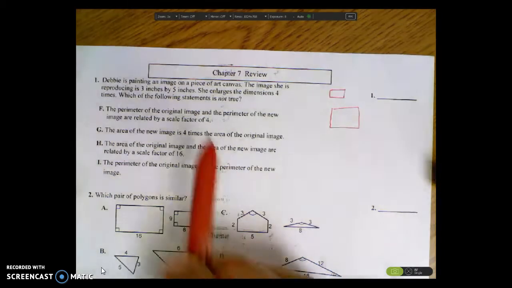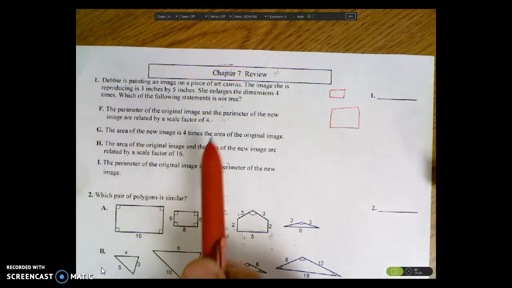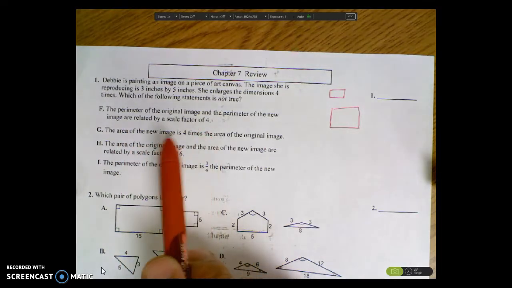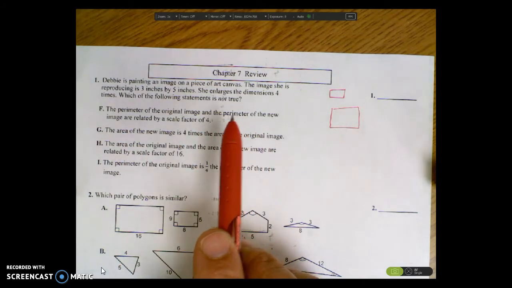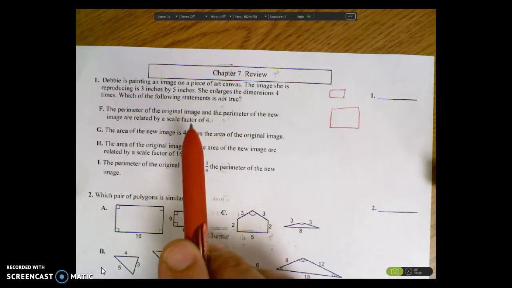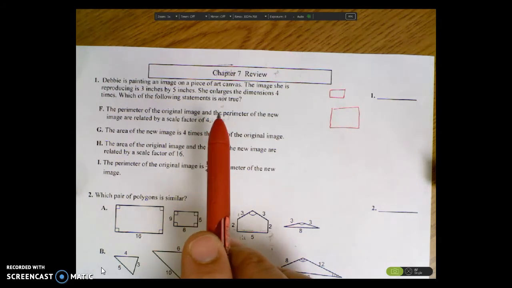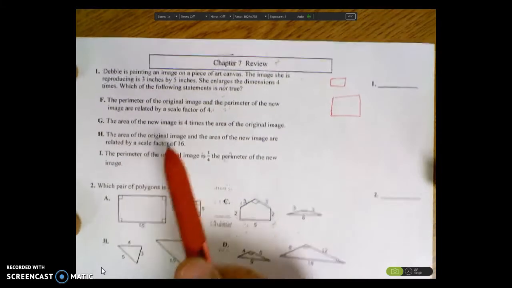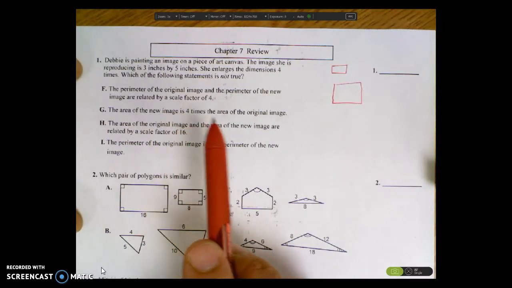The perimeter of the original image and the perimeter of the new image are related by a scale factor of 4. I like that one because when we're talking about perimeter, we can use the scale factor as is. All right, so I like this one when I read it through the first time. The area of the new image is 4 times the area of the original.